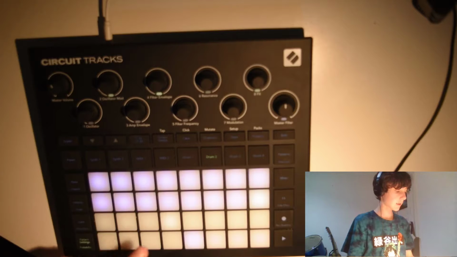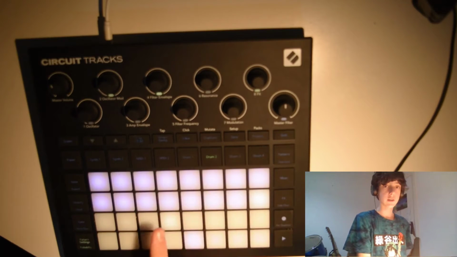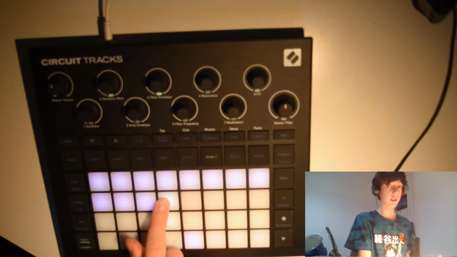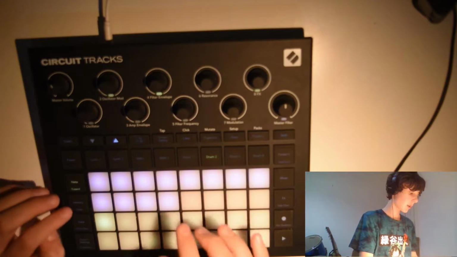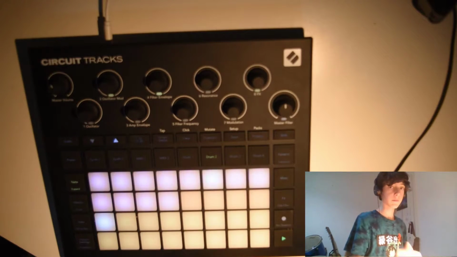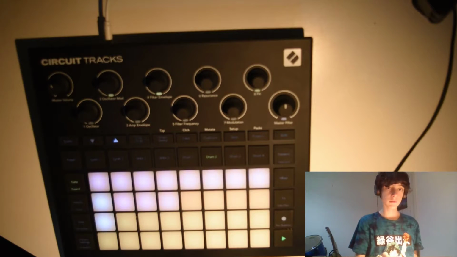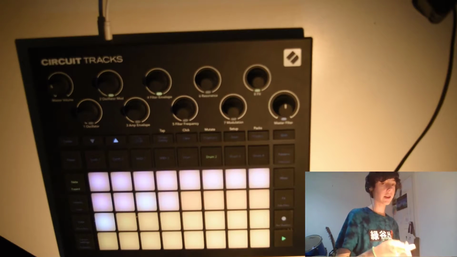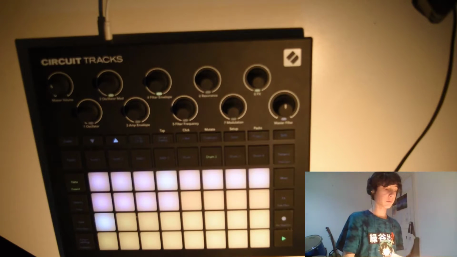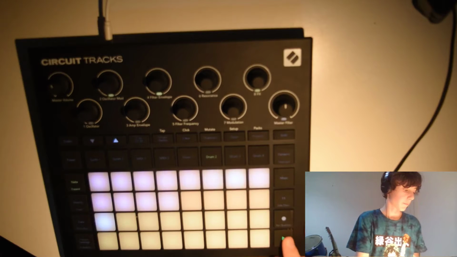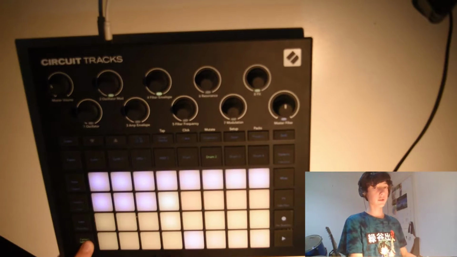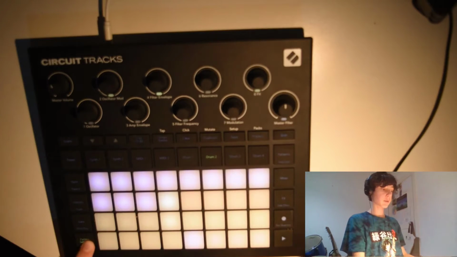Well, like I said, the top 2 rows of pads control what the last step in the pattern is. So if we only have 12 steps, and then we make this step be the open hi-hat instead, that's exactly what we want. And this time the hi-hat will land in the same spot every loop, basically. So that's how you use the pattern settings and the pattern speed to achieve triplets.